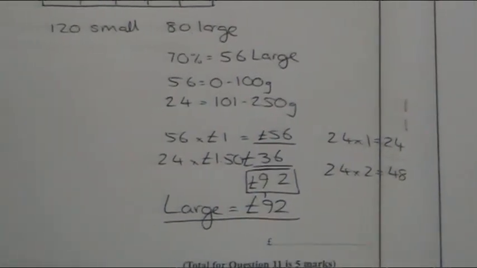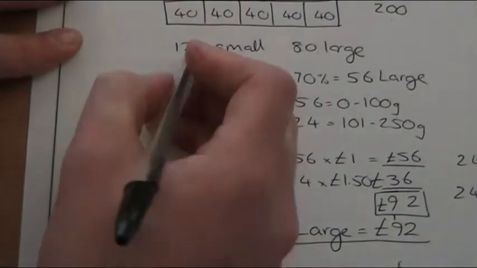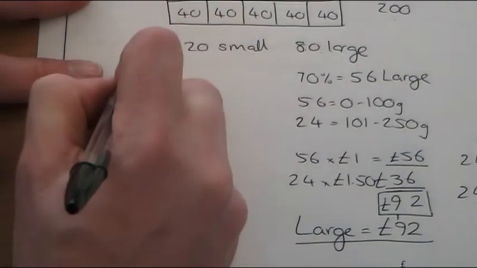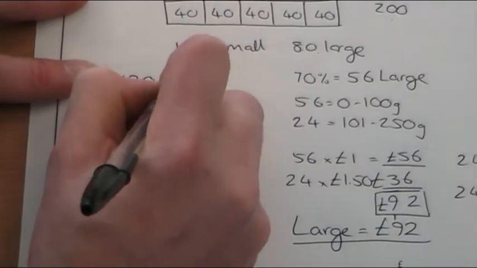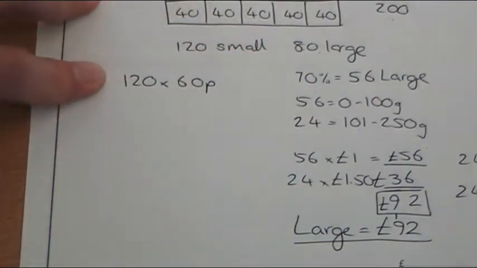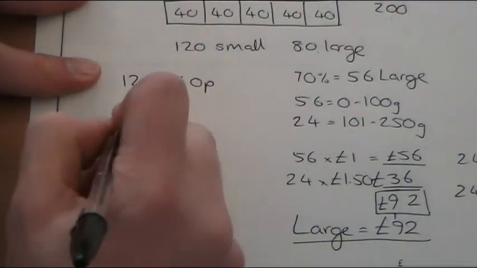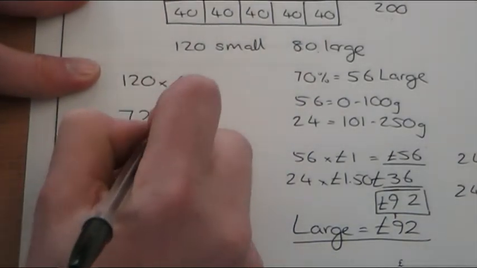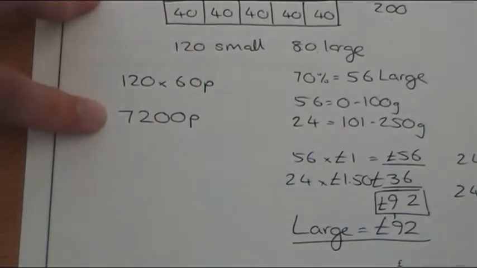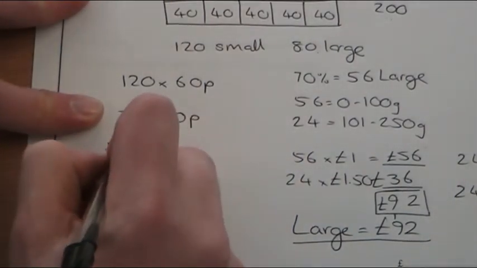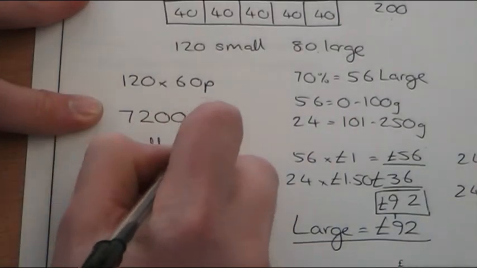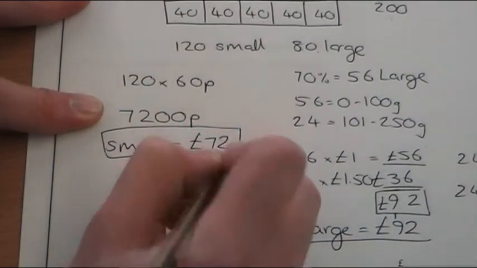Now let's deal with the small. There's 120 small, and we know there's 60p each. So 12 times 6 is 72. Whack on the 2 zeros, but that's pence. Remember, there's 100 pennies in a pound, so the small equals 72 pounds.